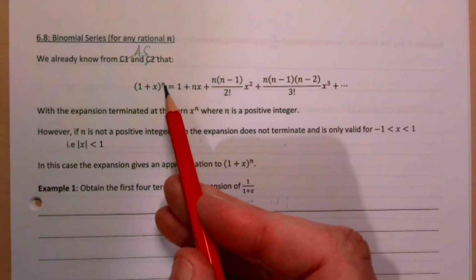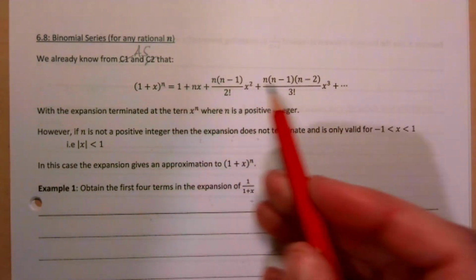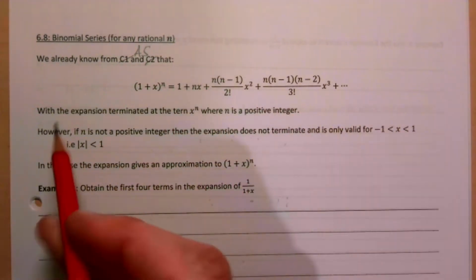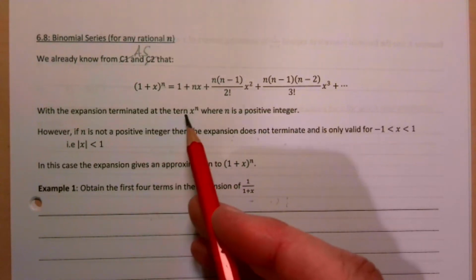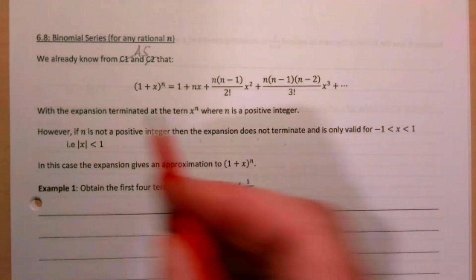Now we're moving on to where this n can be a fraction, or this n could be a negative number as well. And we use this expansion which you would have learned last year, with the expansion terminated at the term x to the power of n, where n is a positive integer. So that was last year's stuff.